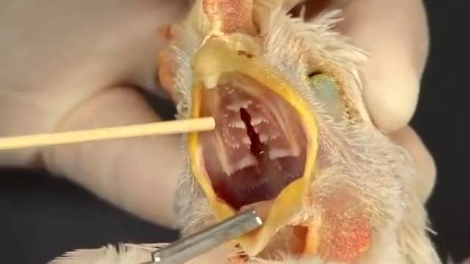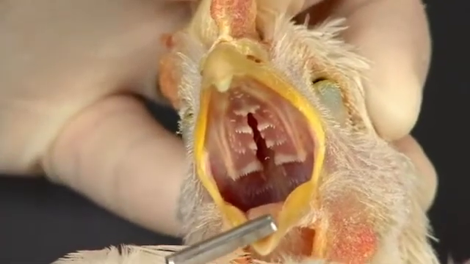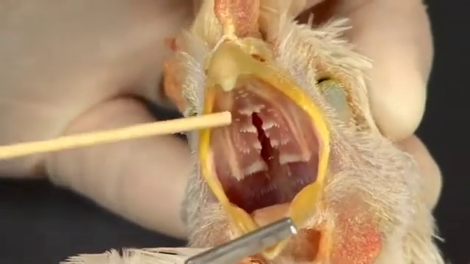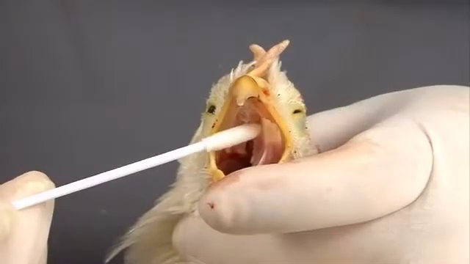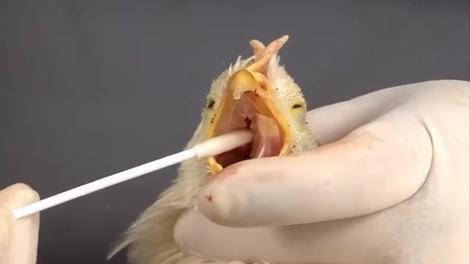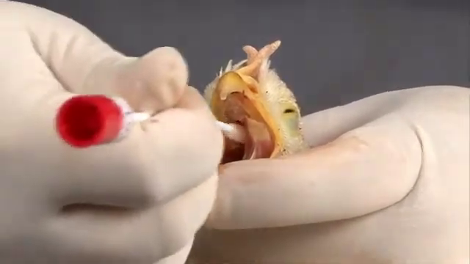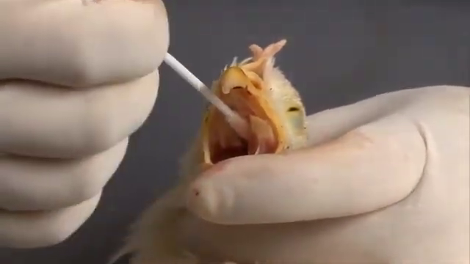The choana is also a good place to find respiratory exudate. Birds do not form liquid pus, and inspissated exudate tends to accumulate in the choanal orifice. If exudate is present, you can collect a swab sample from the choana or trachea at this time.